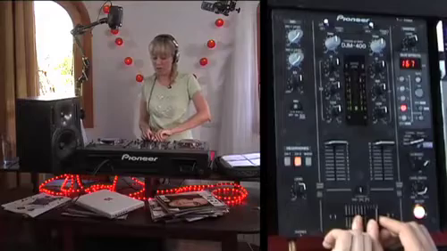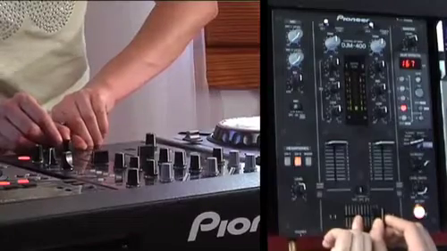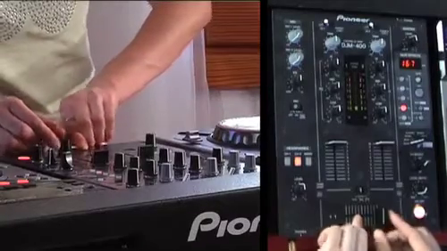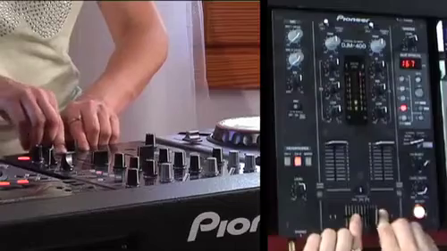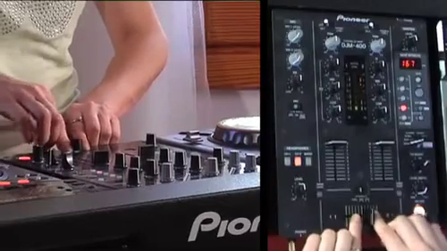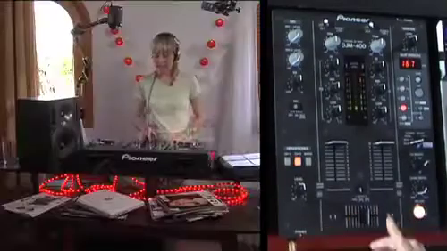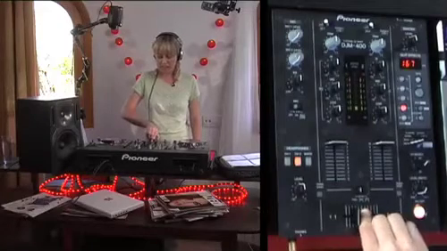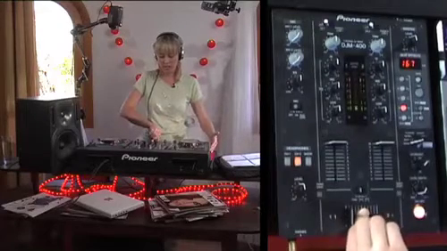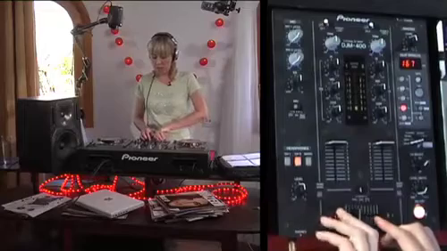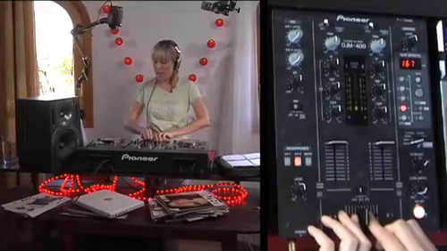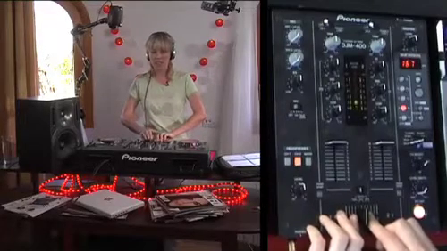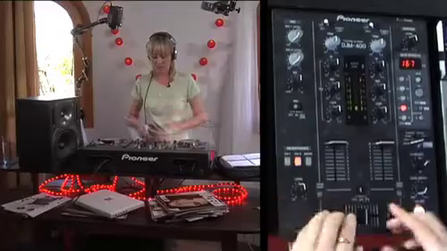Now I'm going to move over to channel B. Now we just have channel B. We'll go back in the mix. And see, as I move it over, one track fades out and we just go back to channel A. Now, when we have both tracks at the same volume, you may notice that it sounds very loud.